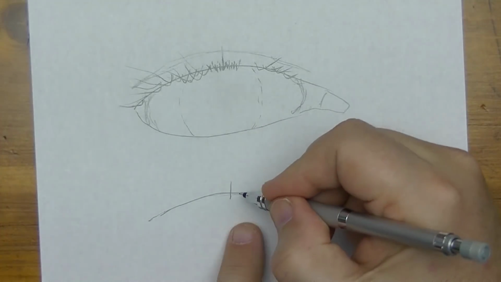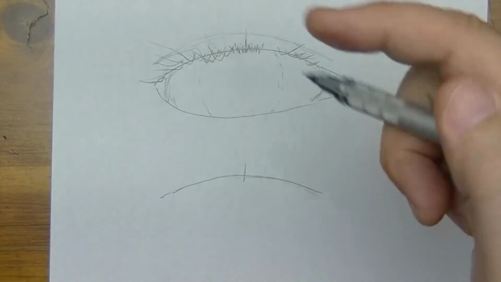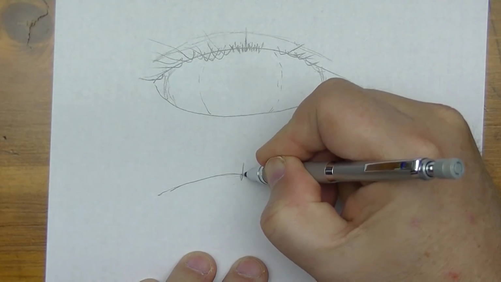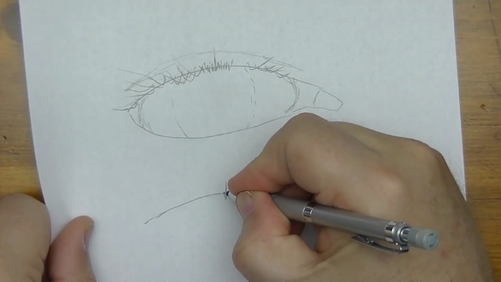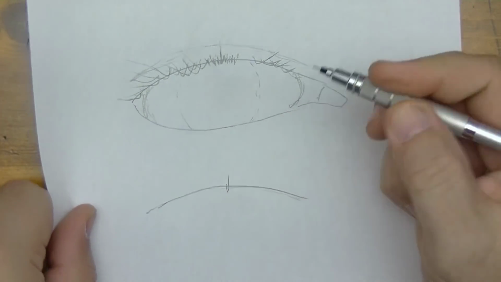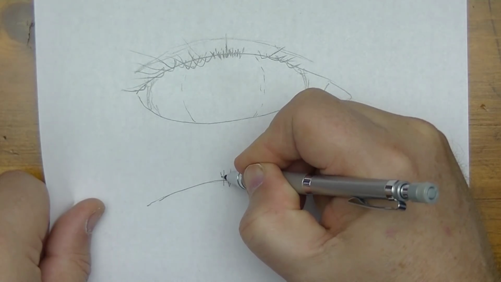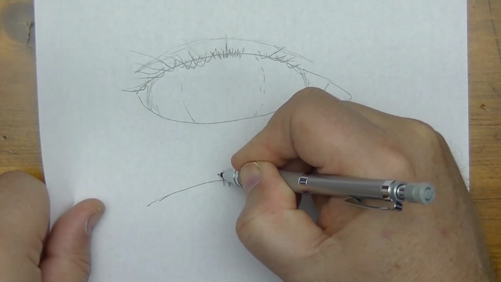But since it has to come from the eyelid, I will give it a hint that it came from the upper eyelid. Okay, and if it's a straight lash, I'm going to do some straight lashes here.